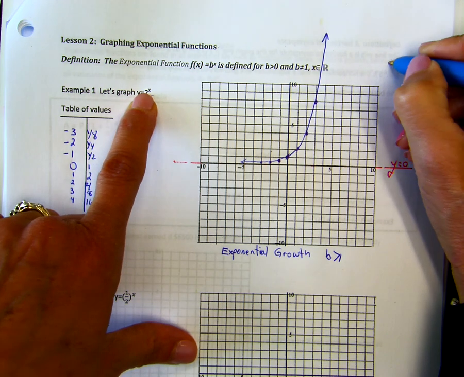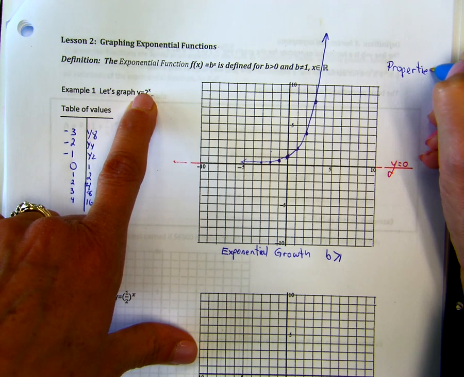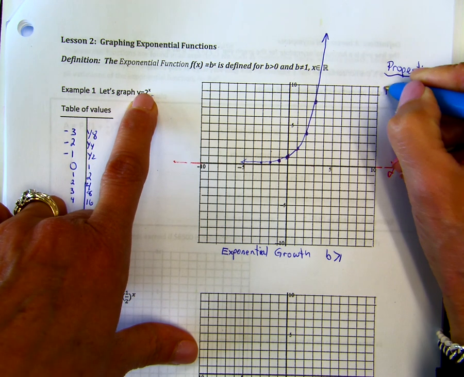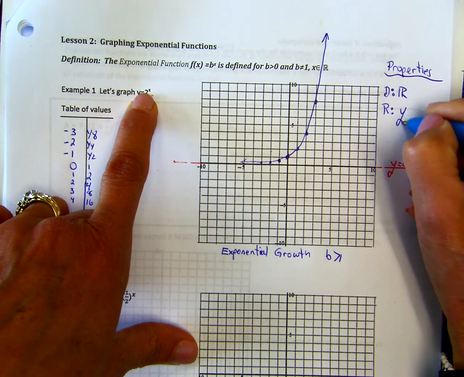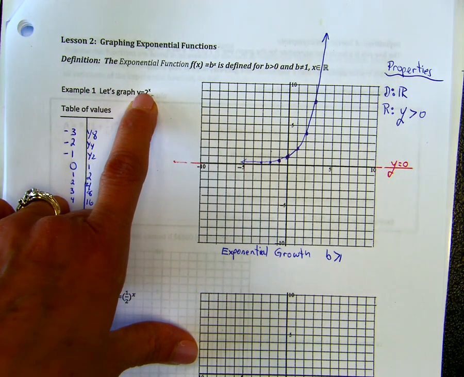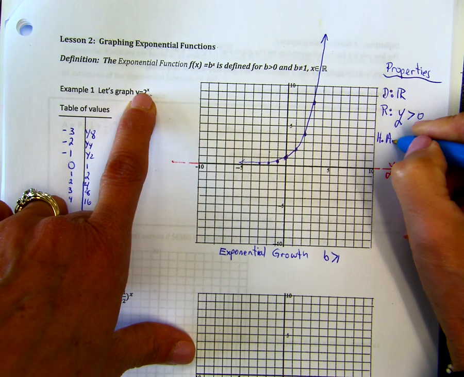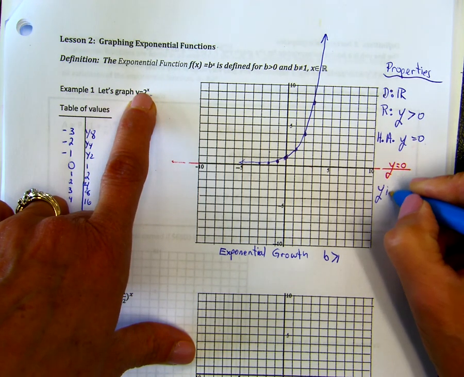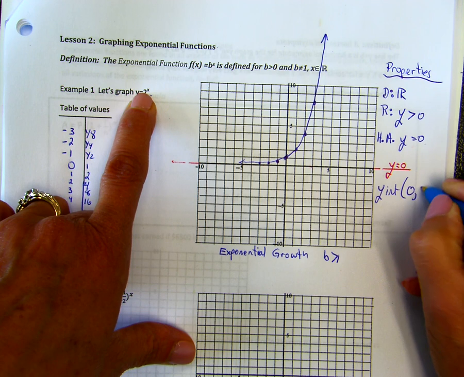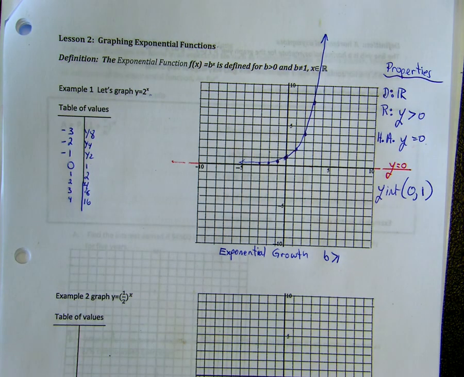Here are the key properties that you're going to need to know about an exponential growth graph. So the domain, all reals. The range, you only get y values that are strictly greater than 0 out of that. You have one asymptote. It's horizontal. Y equals 0. And you will always have this y-intercept. Anything to the power of 0 gives you 1. Okay, so those 4 properties are key properties you need to know about this graph.